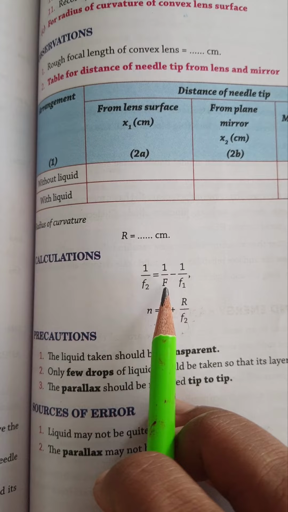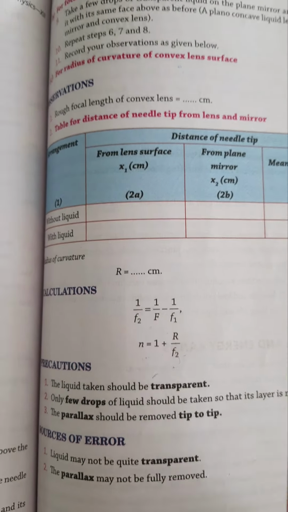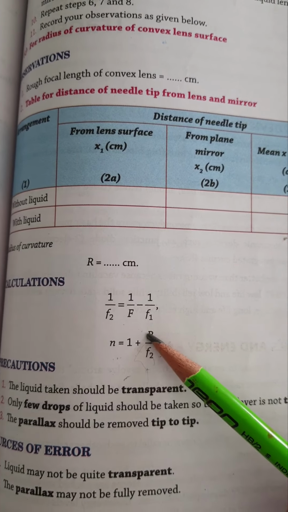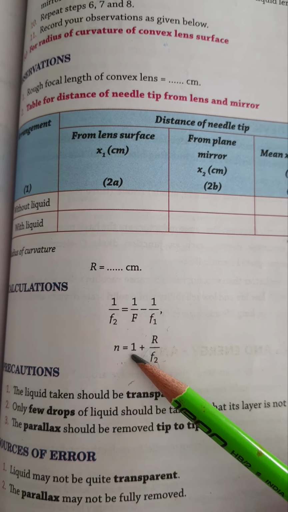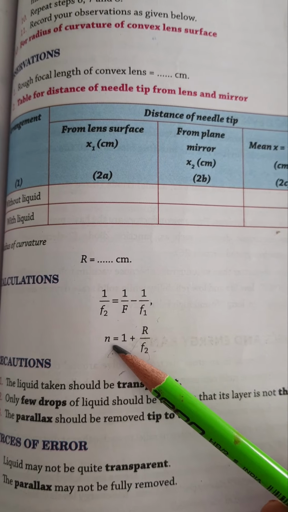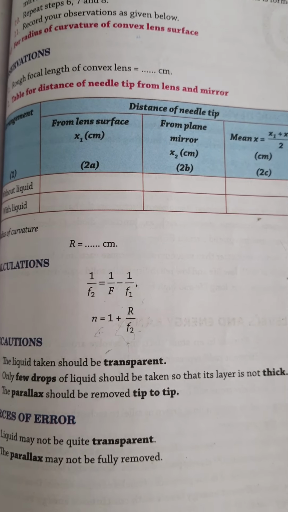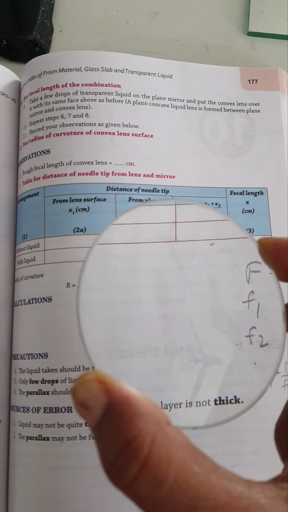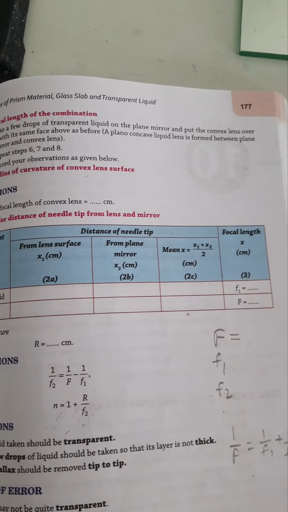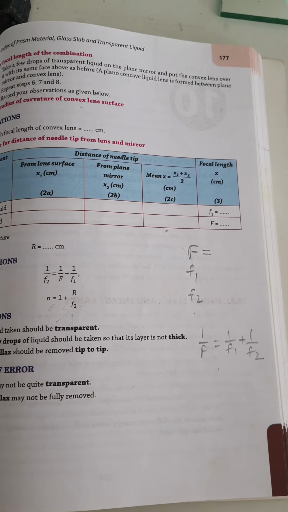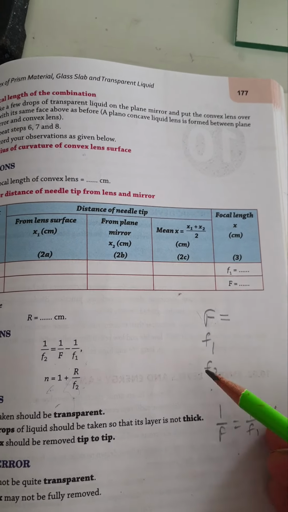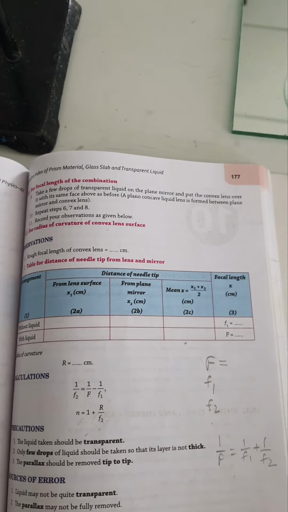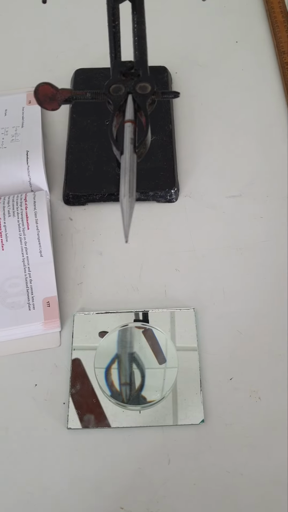So we will measure F and F1 with the experiment. We will calculate F2, and by substituting the value of F2 and R, we'll find the value of the refractive index n. R is the radius of curvature of the convex lens, which I am going to measure with the help of a spherometer. That also I am going to show you. So first we'll measure F and F1. How are we going to do this? So let's do it.